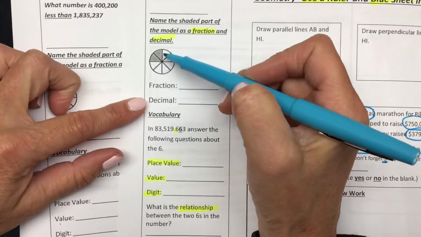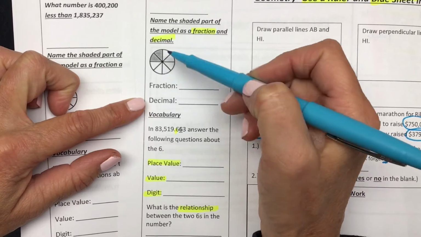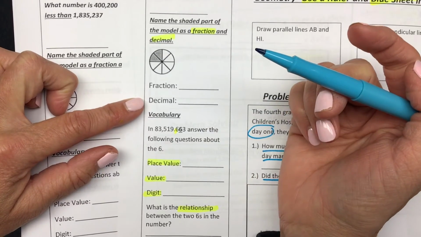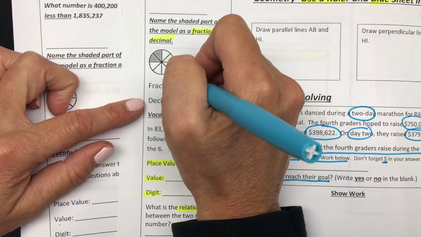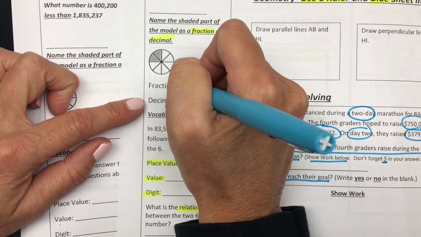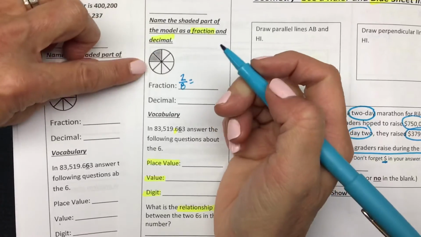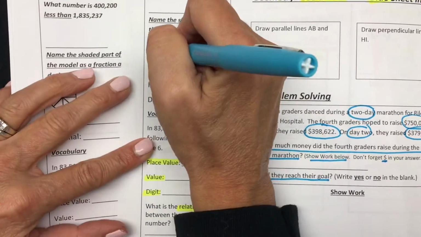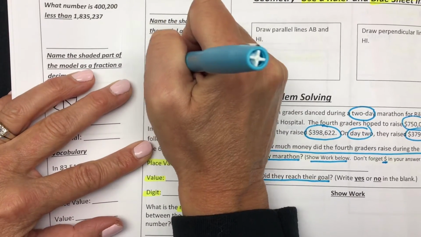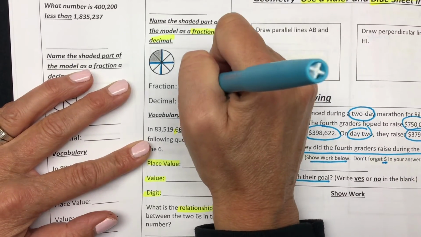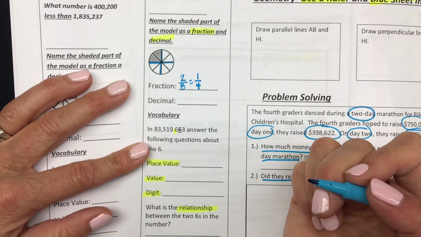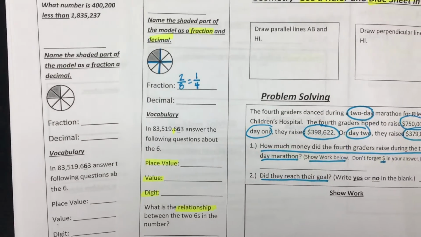Okay, so what's this fraction? Deacon? 2/8, but what is it equal to? What's another way to say that fraction? 1/4. Look at that. Now you should know the decimal.